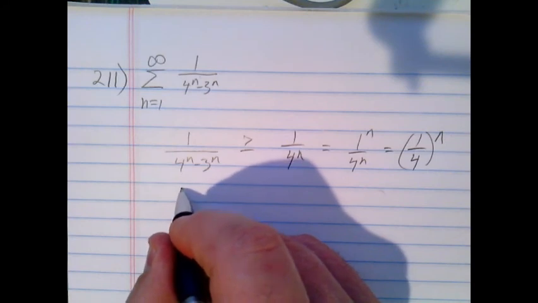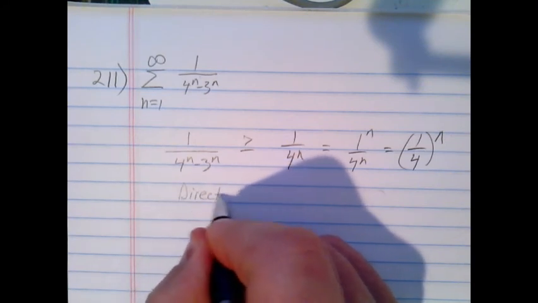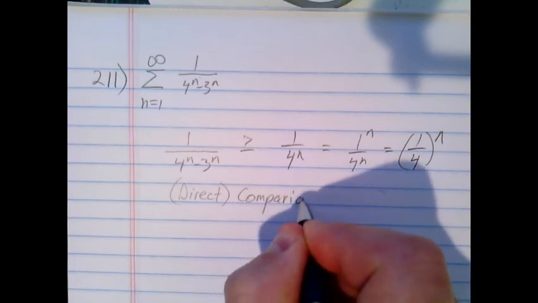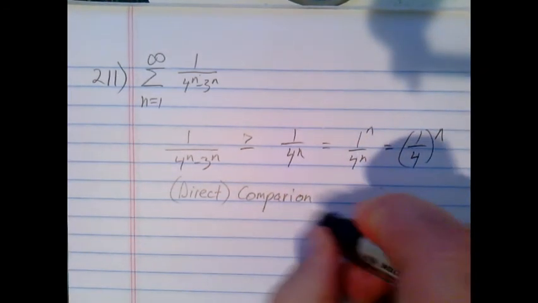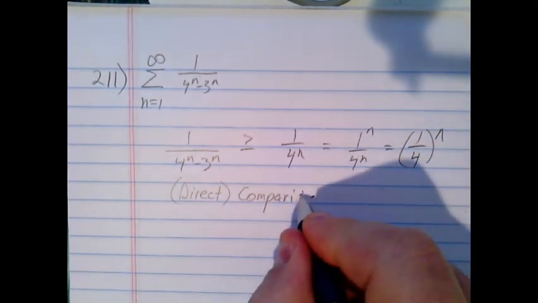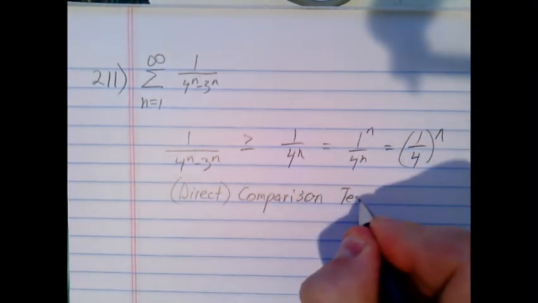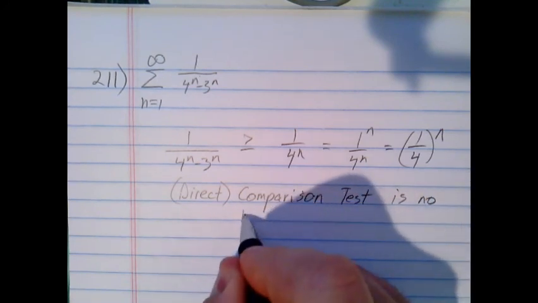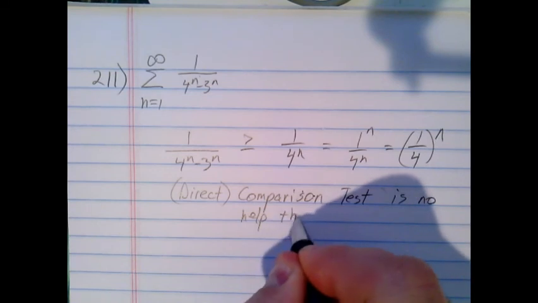So the book never calls it the direct comparison test. It just calls it the comparison test. But the one where we compare magnitudes is no help this time.